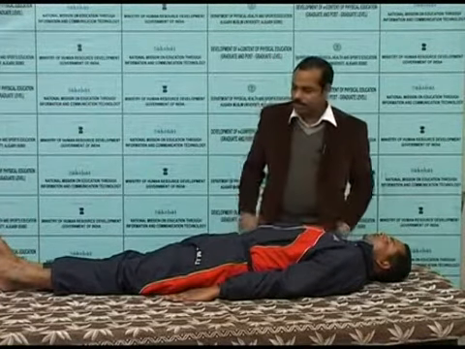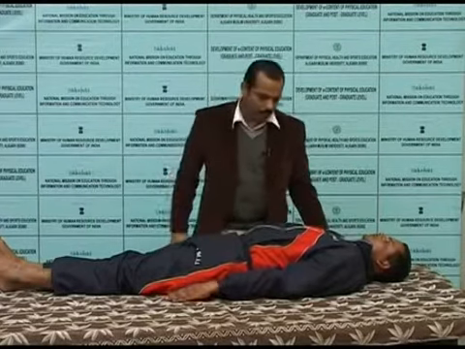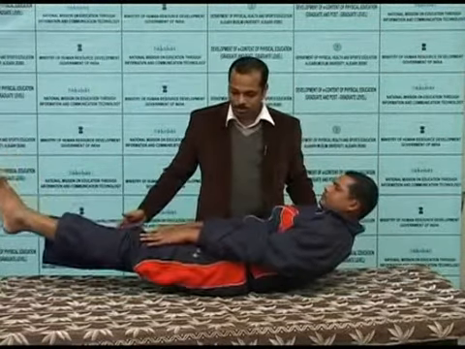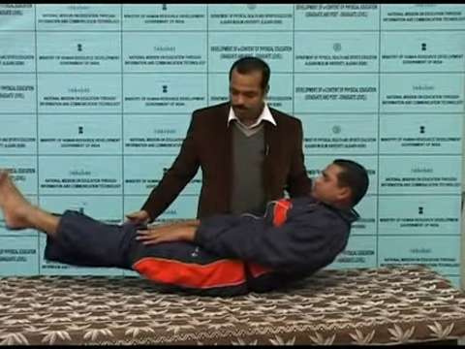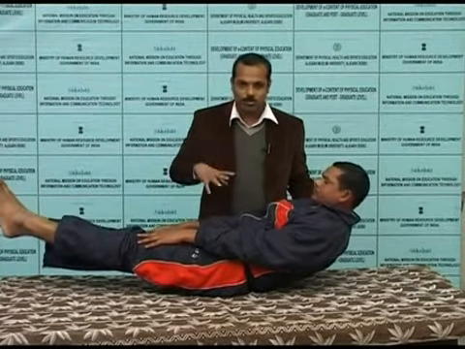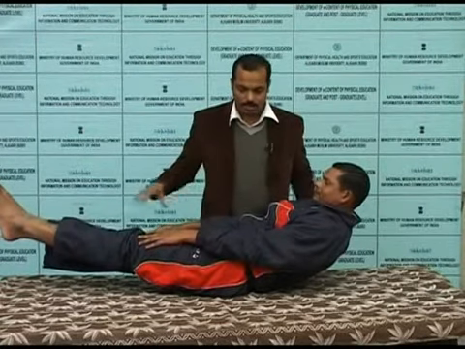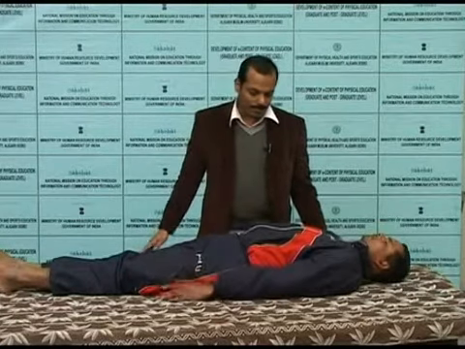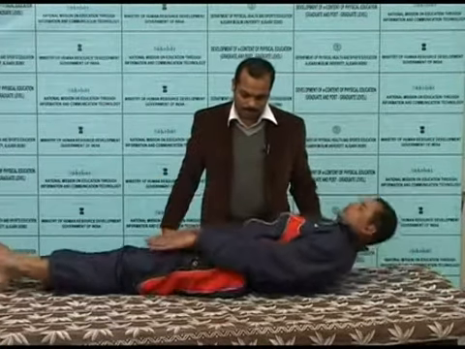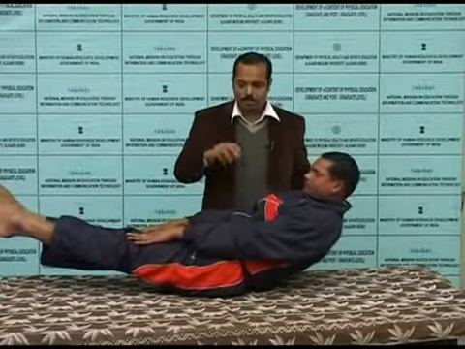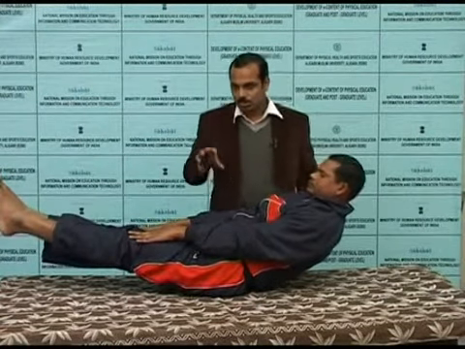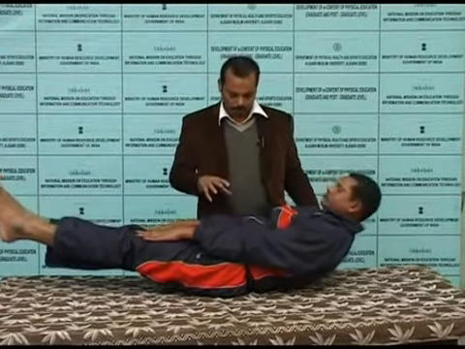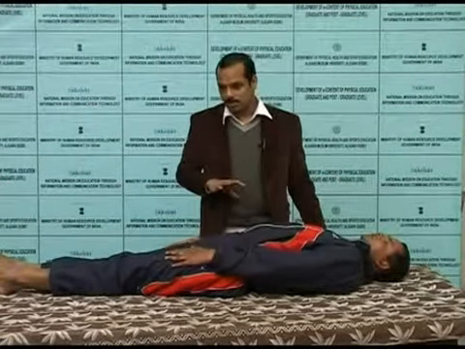And in the next stage of this exercise, we are asking him to lift the upper and lower torso, upper side and lower side, and hold it for 5 to 10 seconds and go to its original position. He will be relaxed. Again, he can continue the exercise. So this type of exercise is to improve the abdominal muscle tone and strength of the abdominal muscles.